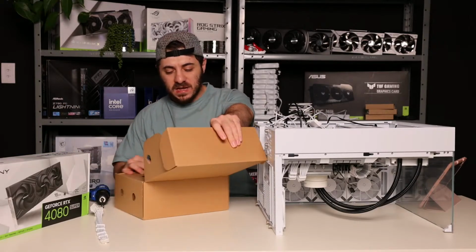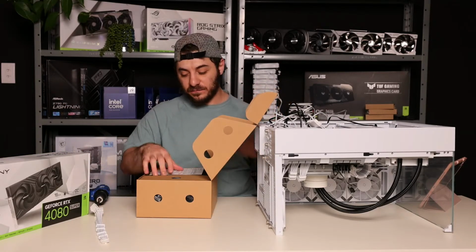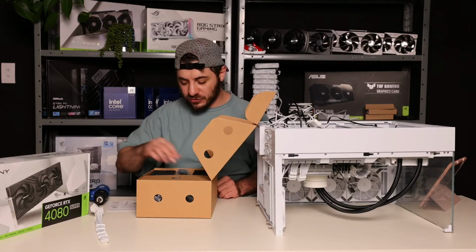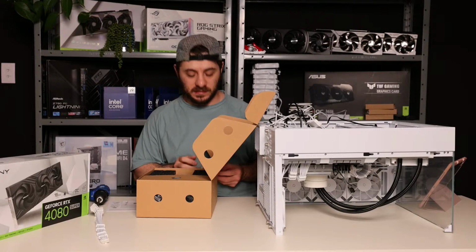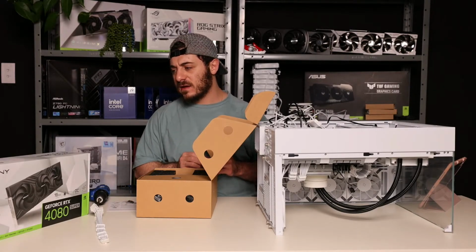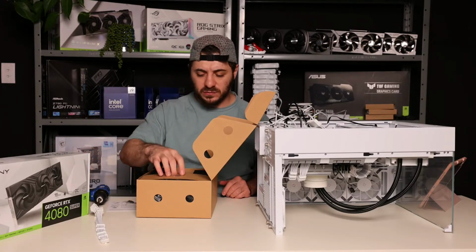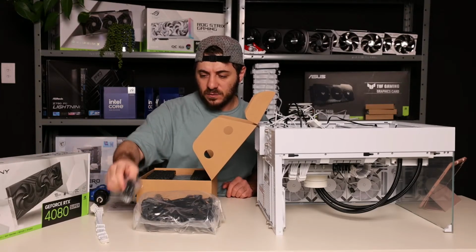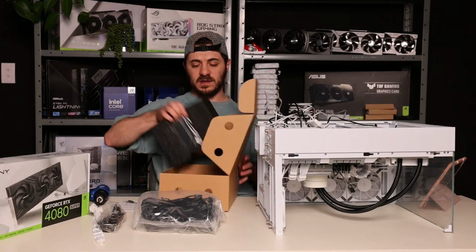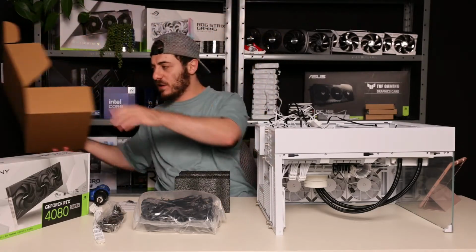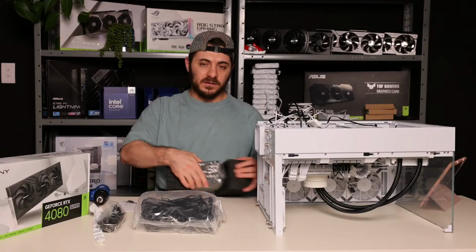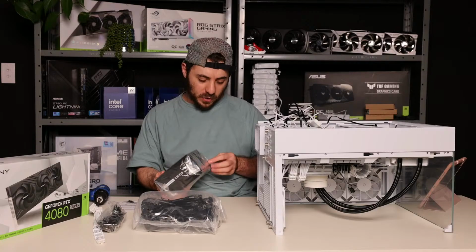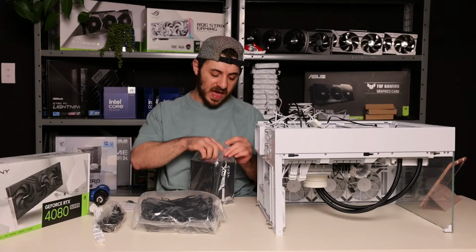NVIDIA kind of forced all the power supply manufacturers to make power supplies for their GPUs. That's just a fact. And in a way, they kind of forced AMD to come up with a new solution, right? I don't know what AMD's answer is going to be to that.